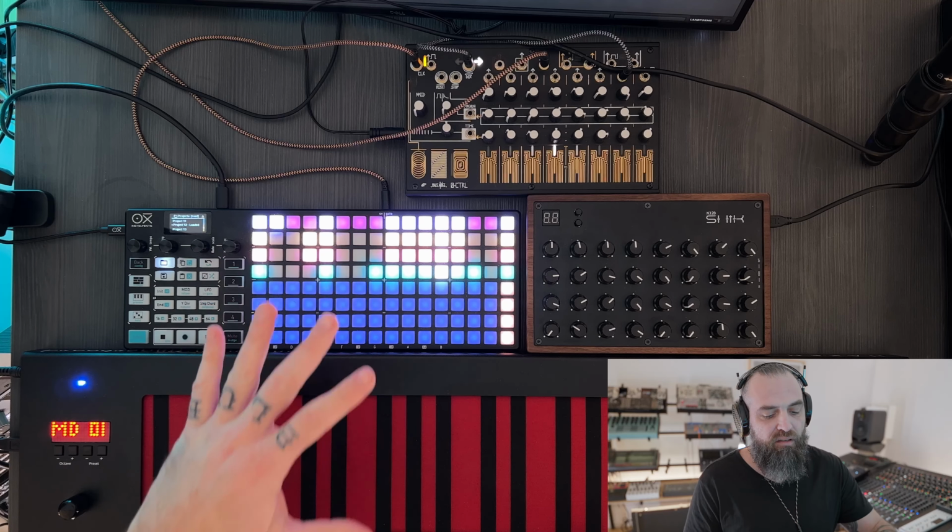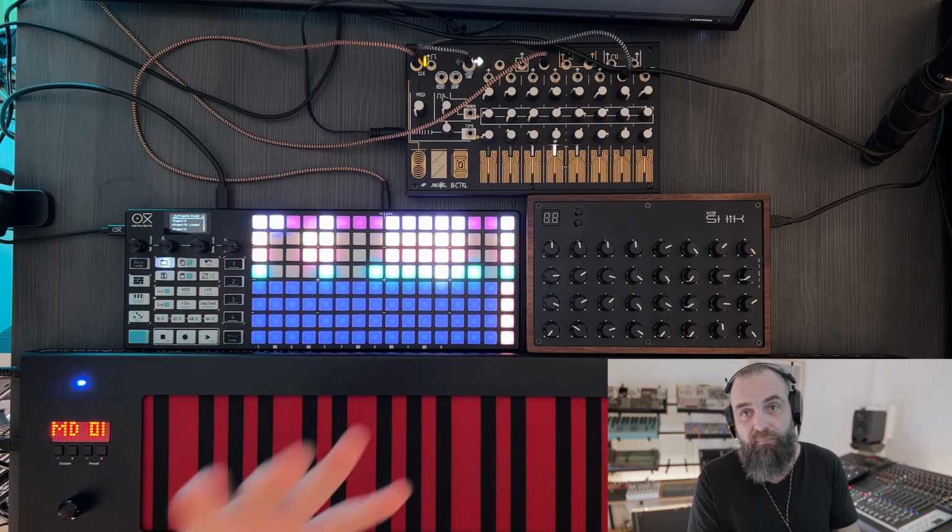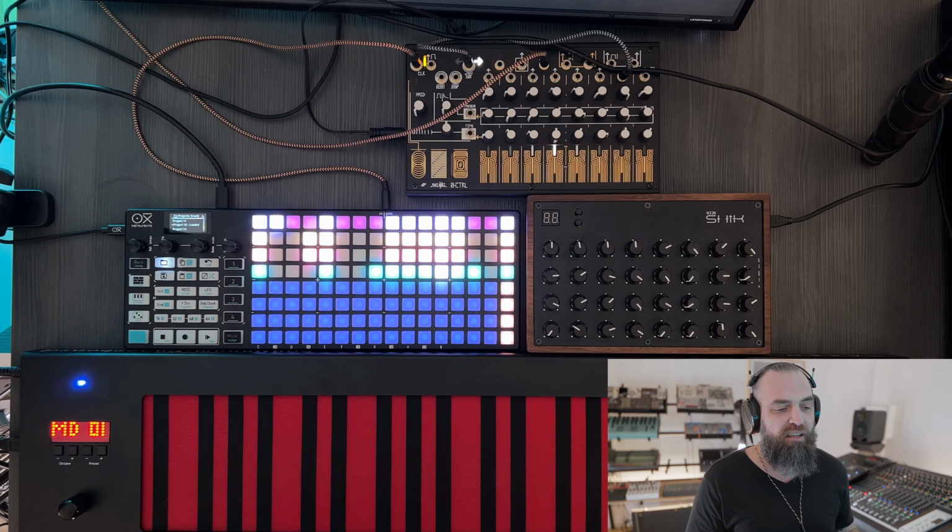I need to use an external sequencer. I like to map some controllers to some settings because what I want to do is a full performance. I want to improvise, I want to mangle the sound. So this is what I will show you today.